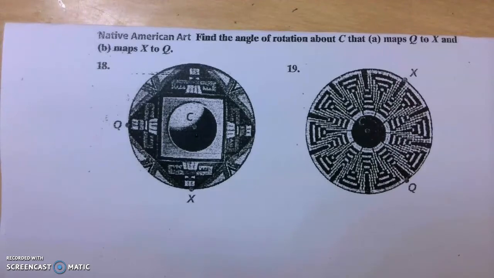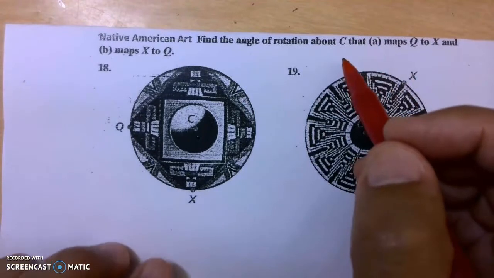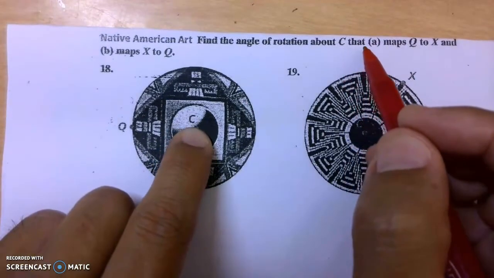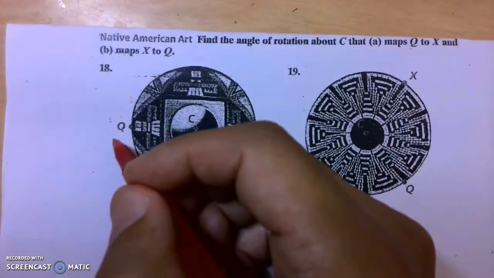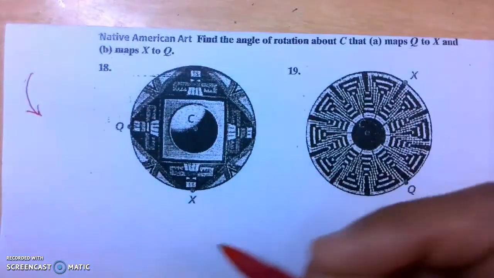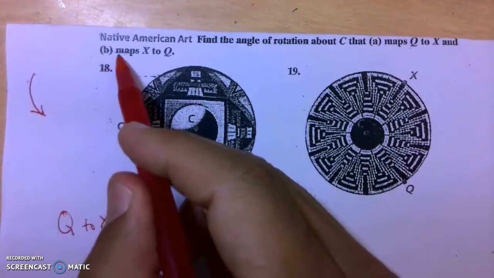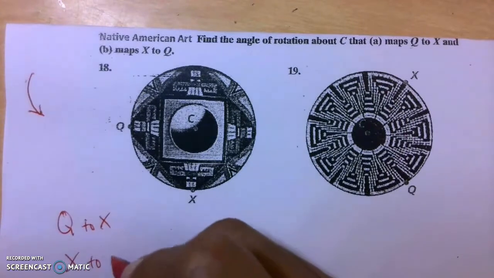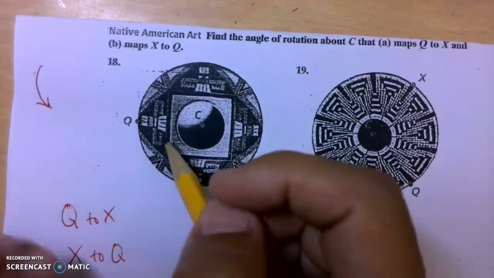Okay, we are looking at number 18 here. There's actually two questions. Find the angle of rotation about point C, so that's the middle, of Q to X. So to go from Q to X counterclockwise, how many degrees is that? Q to X, that's part A. And then the other one is X to Q.